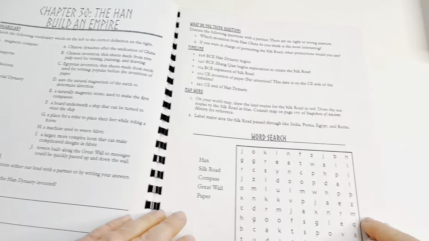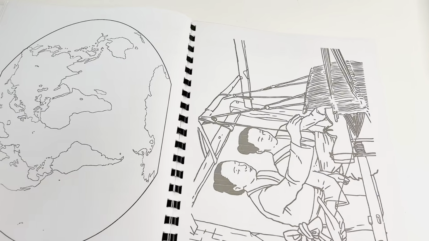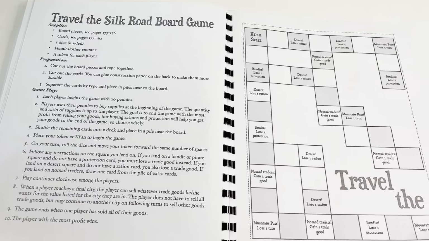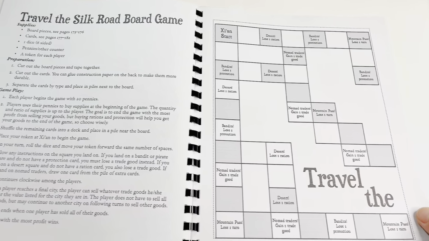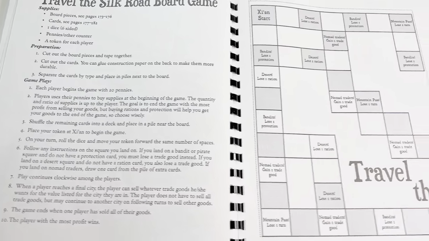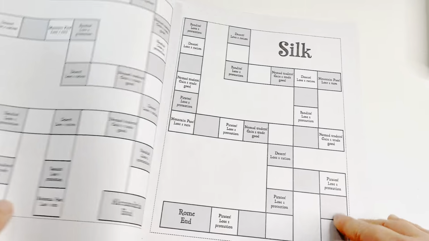Chapter 30, another word search, map work and coloring page. And this one also has a board game in there. So occasionally they have extra activities right in the workbook for kids to do, which my children really enjoy.